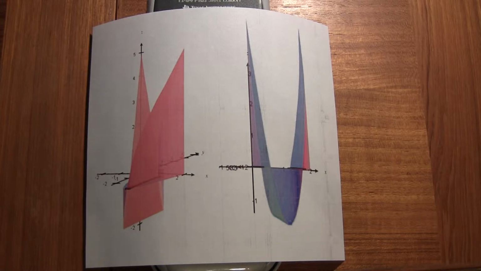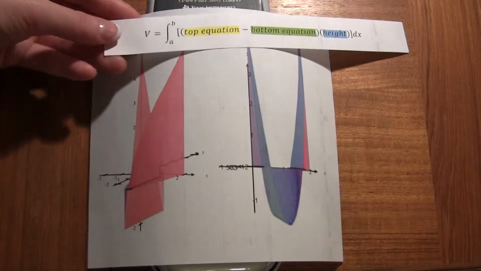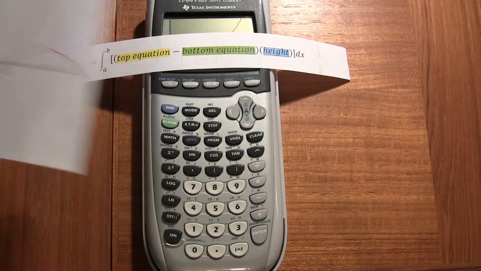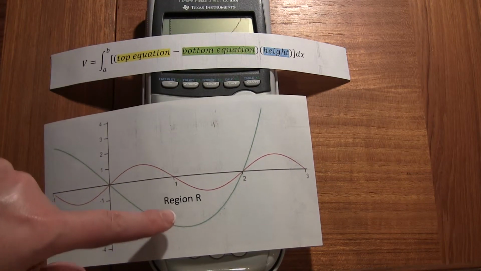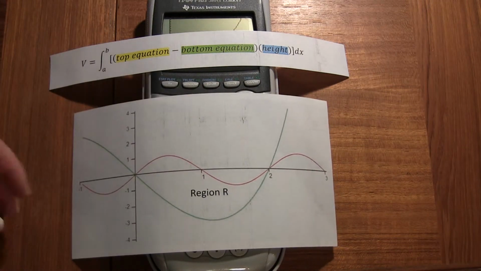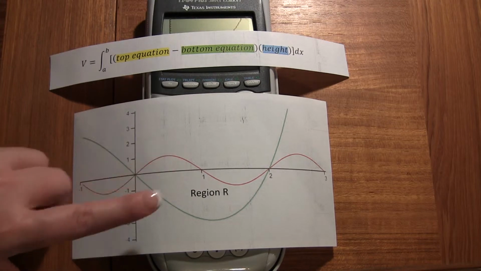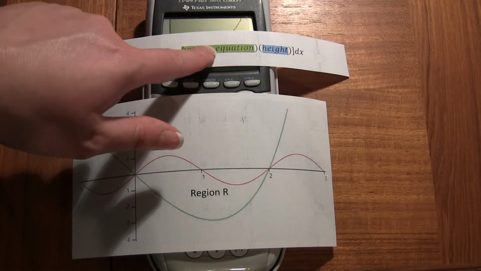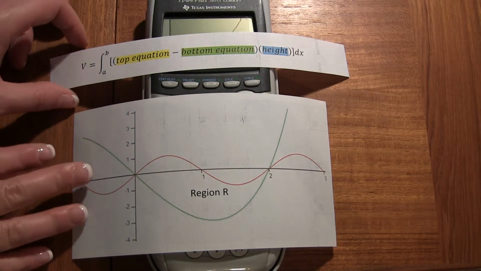So now we're going to do the equation. This is the normal equation. Basically, it is the surface area that you find times the height. Surface area most likely will be the top equation minus the bottom equation, times the height. So we are going to figure out which one's the top and which one's the bottom. The top equation is going to be sine pi x, and the bottom equation is x cubed minus 4x. Now that we have that information, we can plug it into this section and then plug in the height. So we are going to do that.